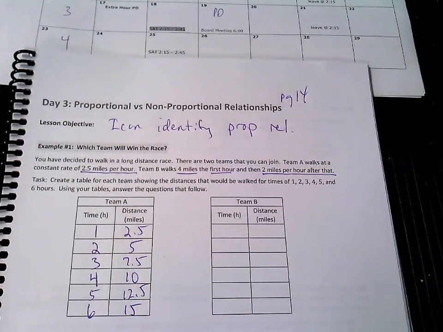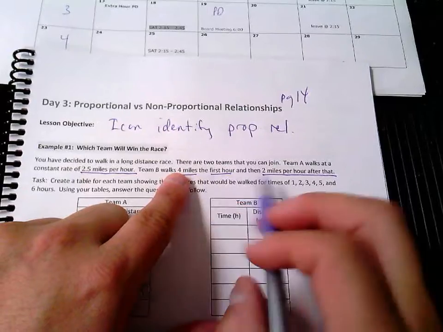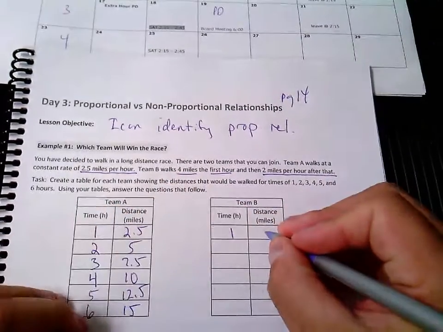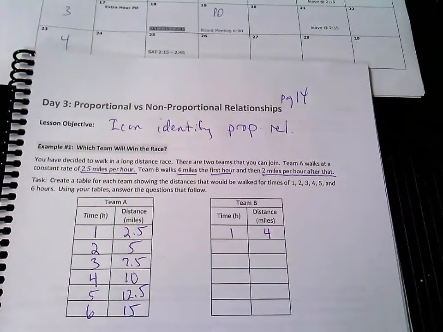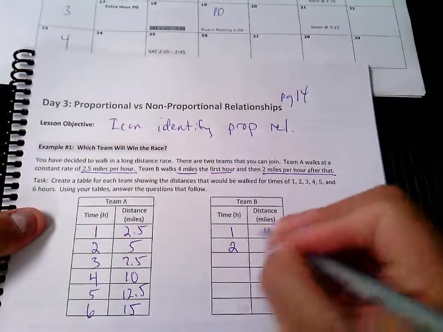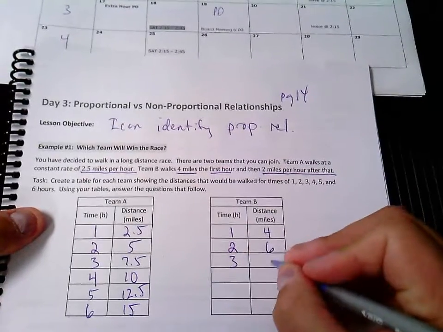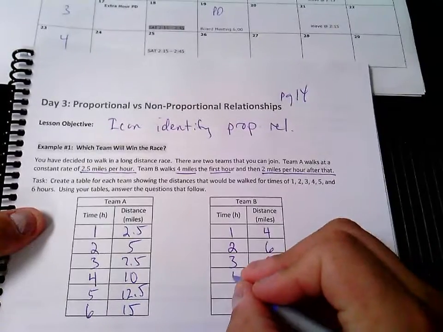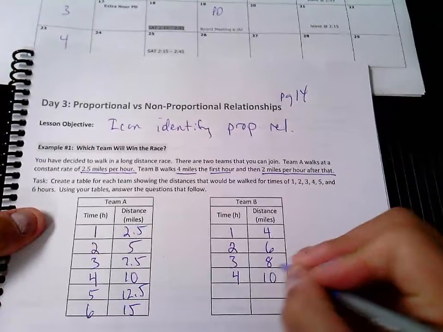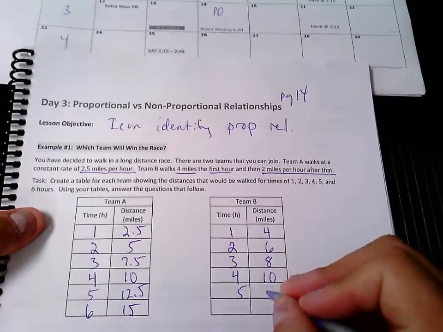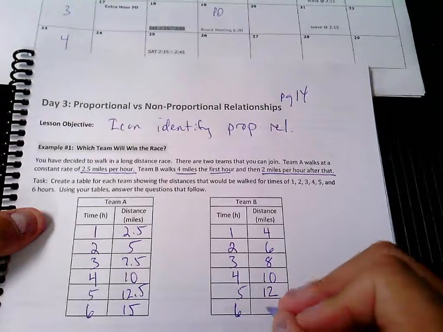All right. Team B walks 4 miles the first hour. So at hour 1, they're at 4 already. Okay. Then at hour 2, it's going to be 2 more. So at hour 2, they'll be at 6. Third hour will be another 2, which would be 8. Fourth hour will be another 2, which is 10. Fifth hour will be another 2, which is 12. And 6 hours would be 14.